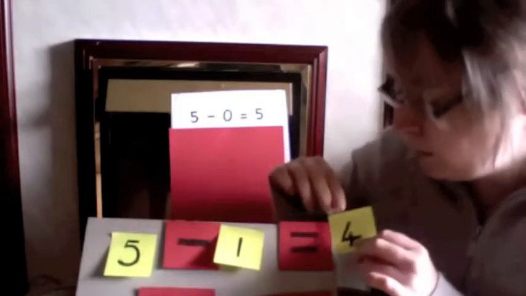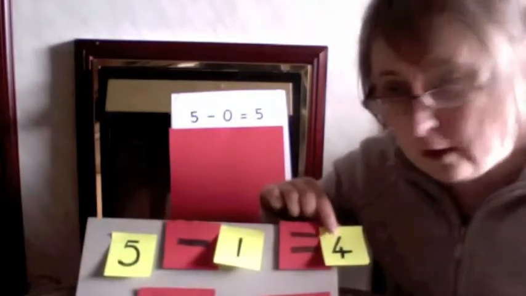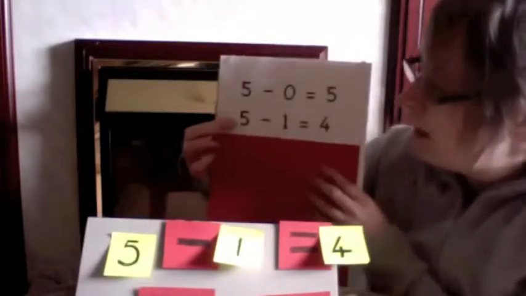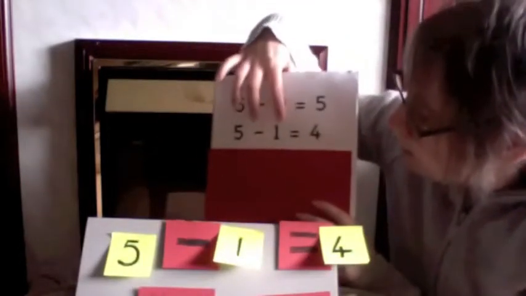So 5 take away 1 equals 4. And I've got a record of that subtraction too here. Five take away 1 equals 4.